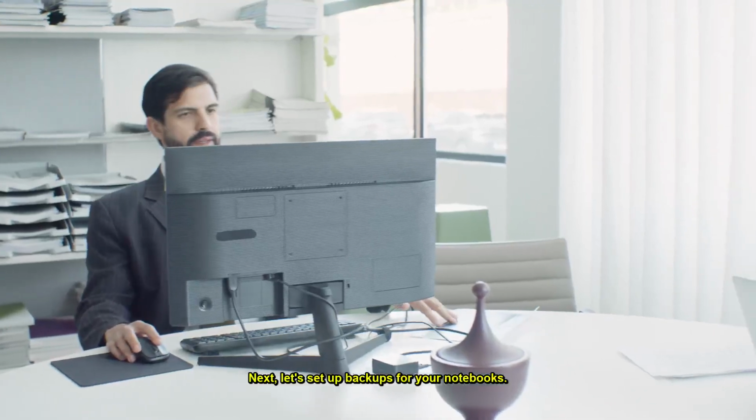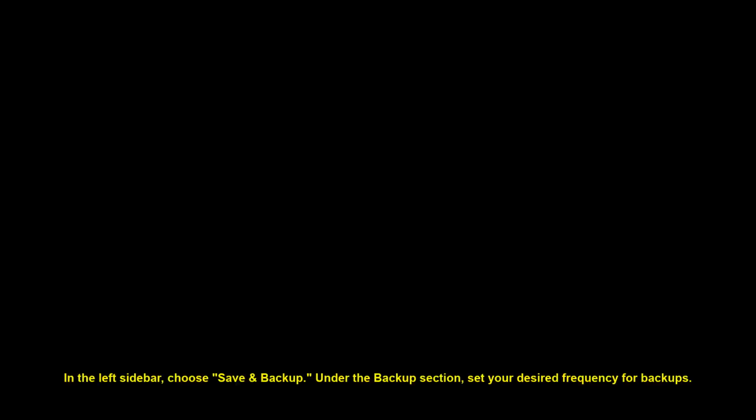Next, let's set up backups for your notebooks. Select File from the top menu. Click on Options to open the Settings window. In the left sidebar, choose Save and Backup.